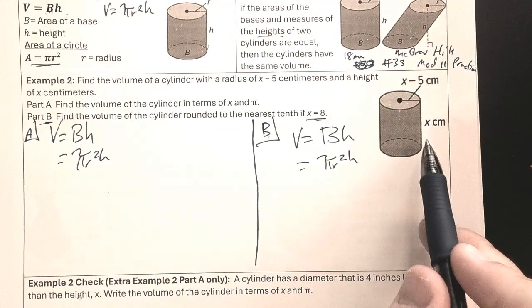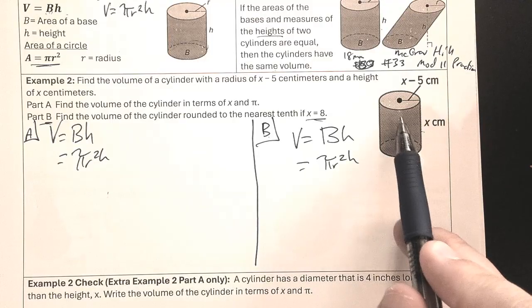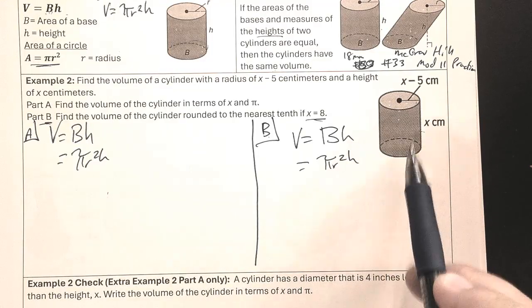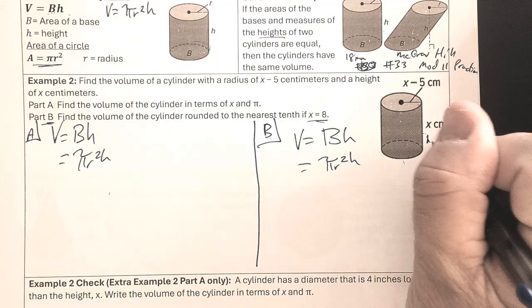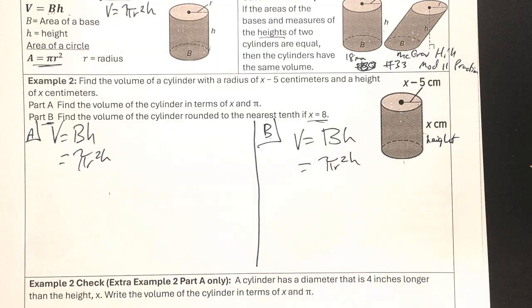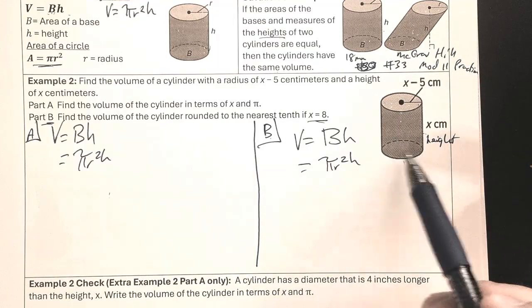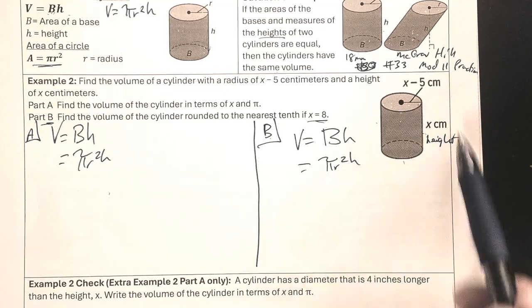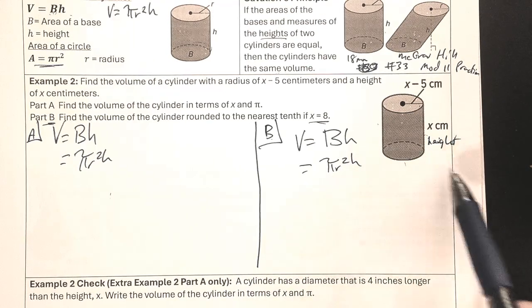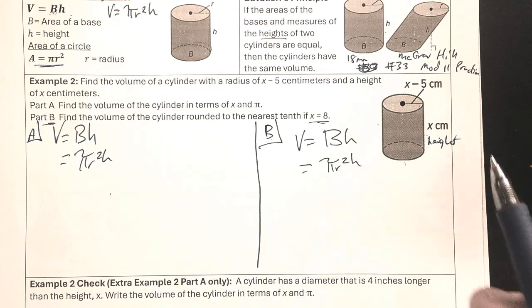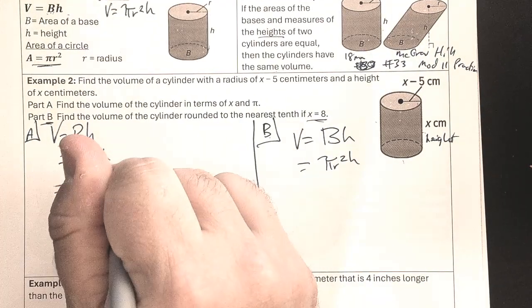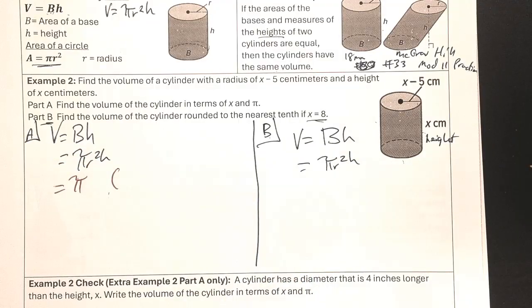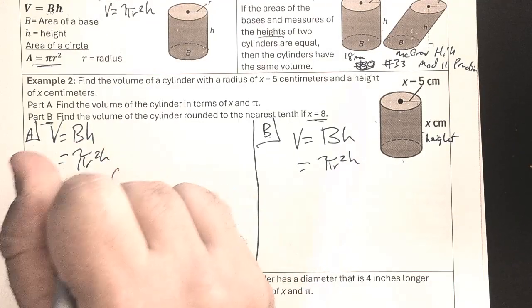Over here, our height, because our circle is the base, this is the top, this is the bottom, this is how tall it is. So this is your height. If it's turned, say if this was laying on its side, it would be this way, but it's standing up straight. So your height's x. So over here in my formula, I've already got pi and x. You know what? I'm going to put height first.